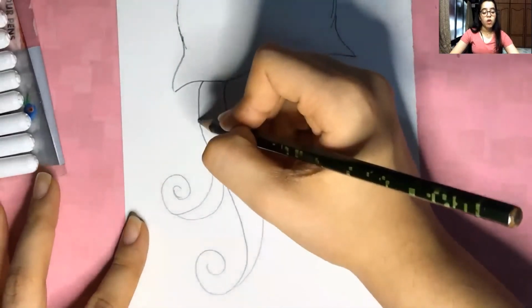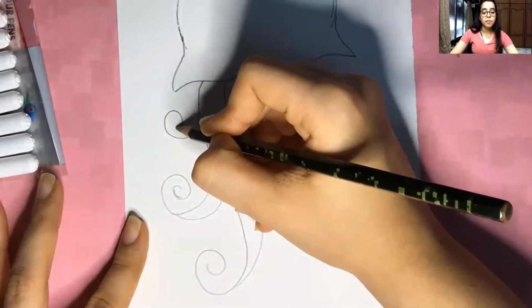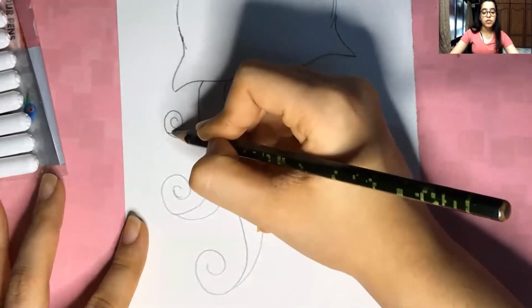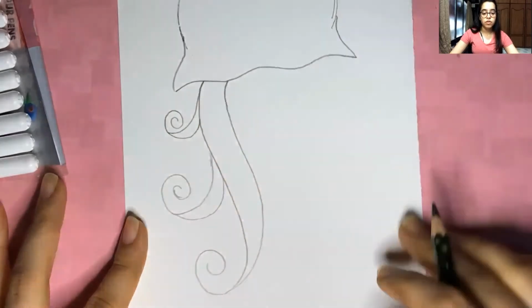Okay. So now all we have to do is add the similar techniques, and we are going to make more of such scrolls. So I've added three spirals over here. If you have enough space to add more spirals, you can also do that. Okay. So just the same process that we are now going to follow to add more curved lines and scrolls. Okay.